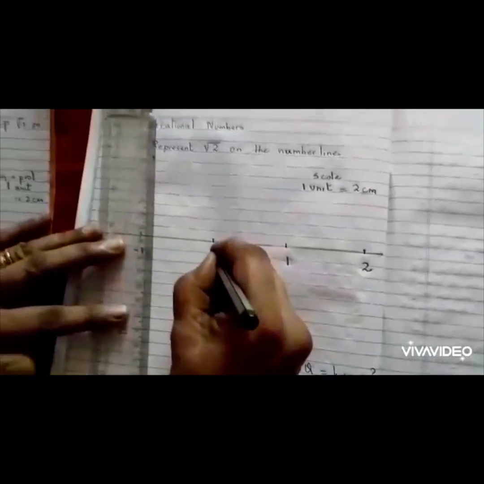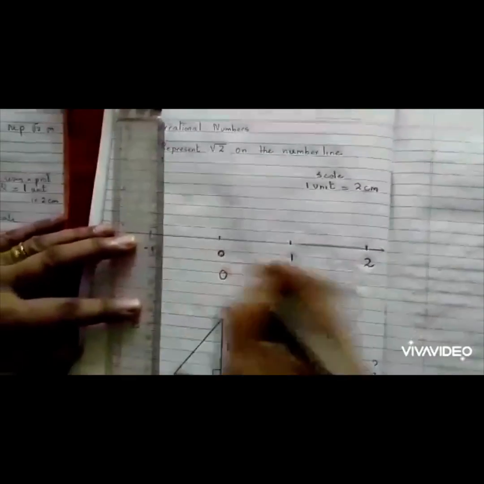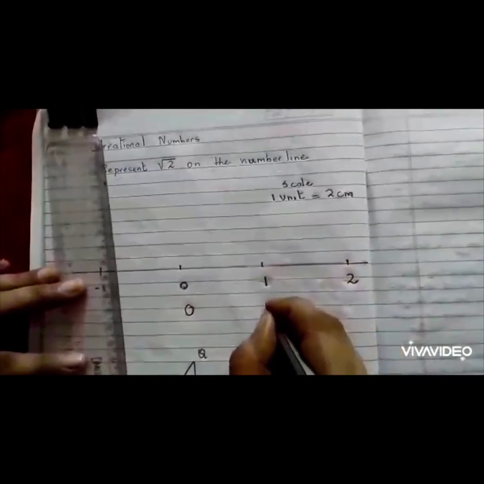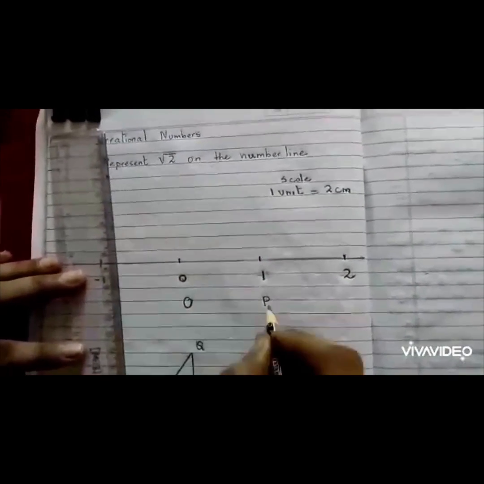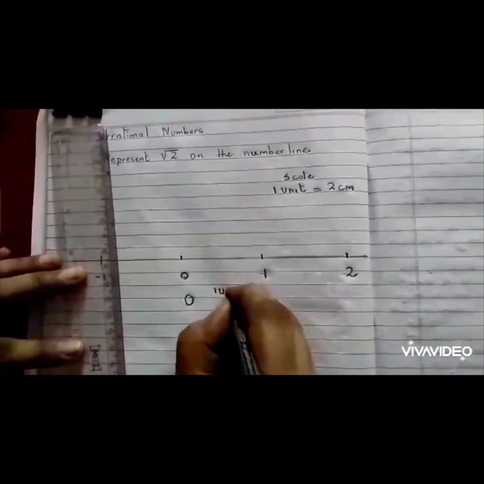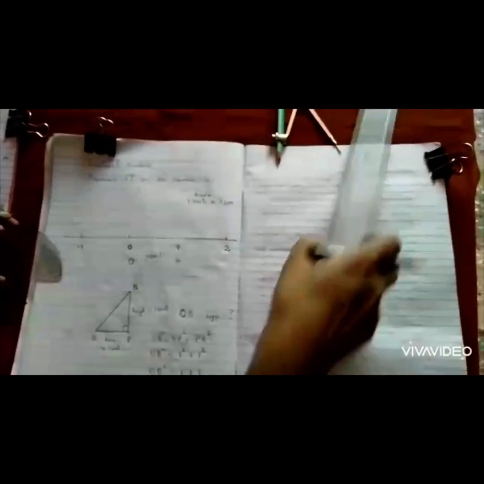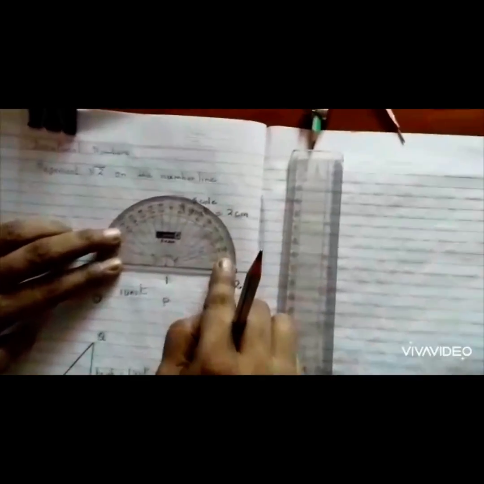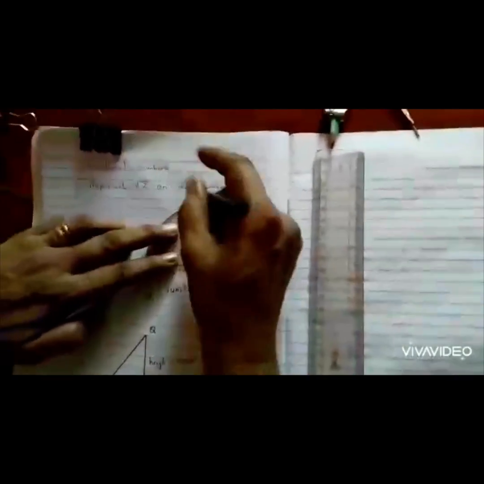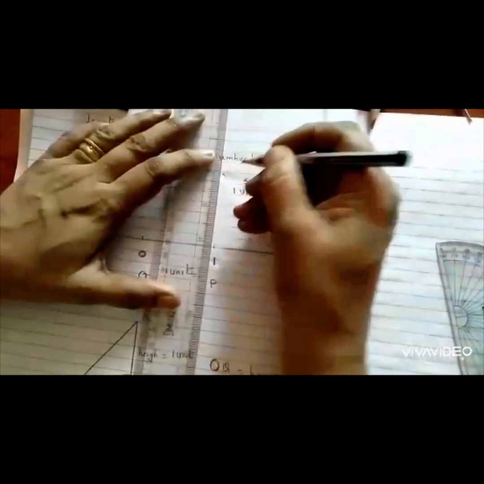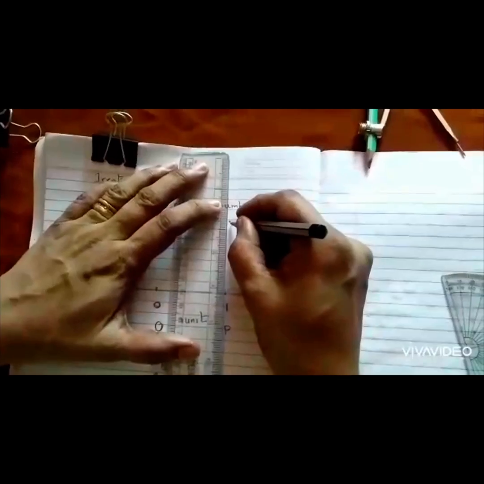Let us represent 0 by O and 1 by P. As you know, OP is equal to 1 unit. To represent √2 on the number line, now let us take point P and draw a perpendicular. Now with the help of our scale, let us join.